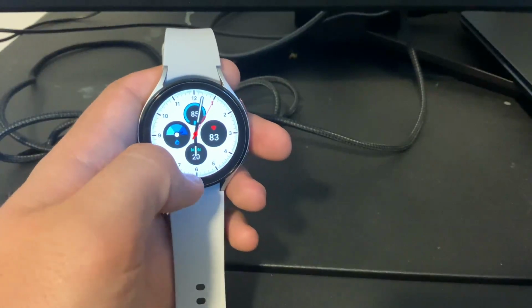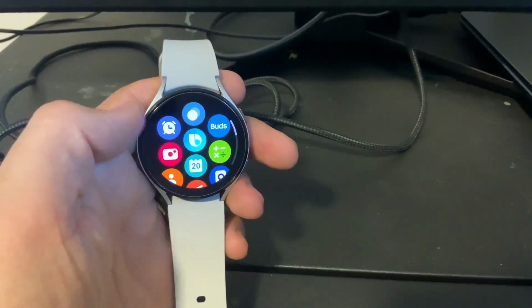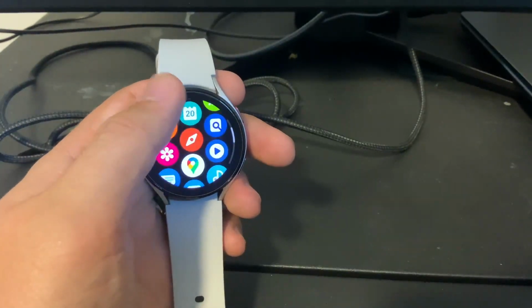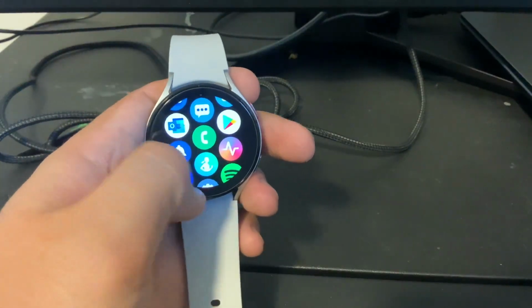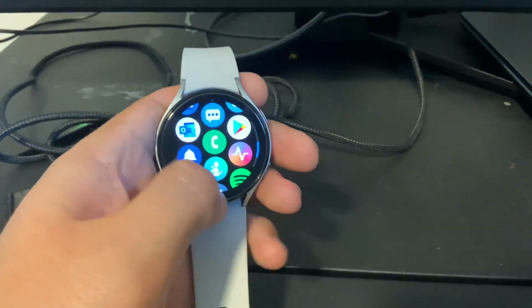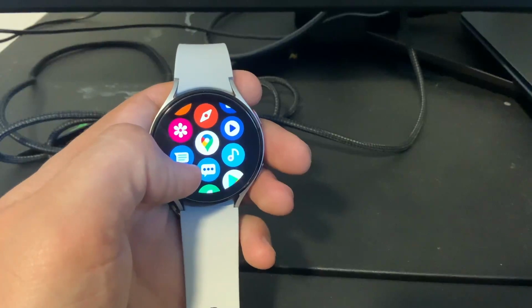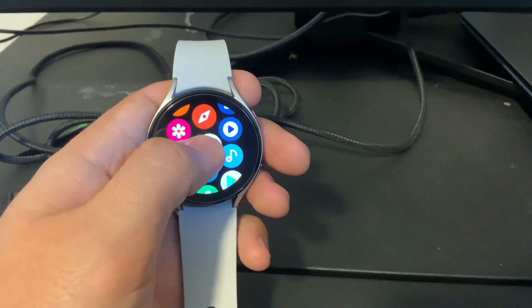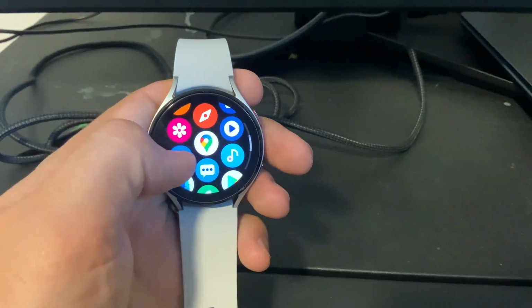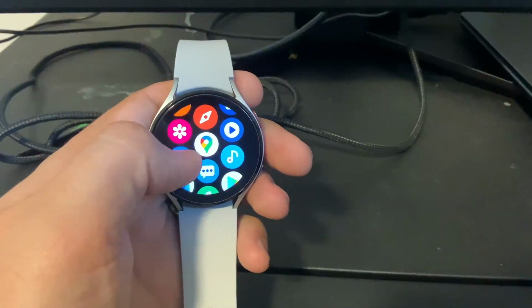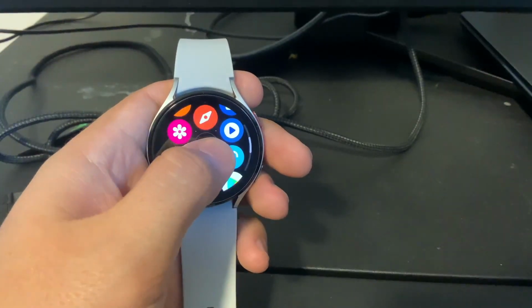And this is going to be accessing your apps from the watch itself. As you swipe up from the bottom, you have your entire app drawer available to you. You can scroll up and down. You do have the same capability as on the phone as far as pushing and holding an app so that you can drag and drop it. You are not able, however, to access app settings, Bixby, weather, and so on and so forth from your watch itself.